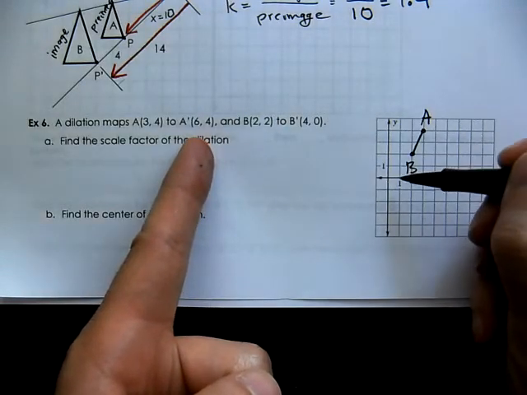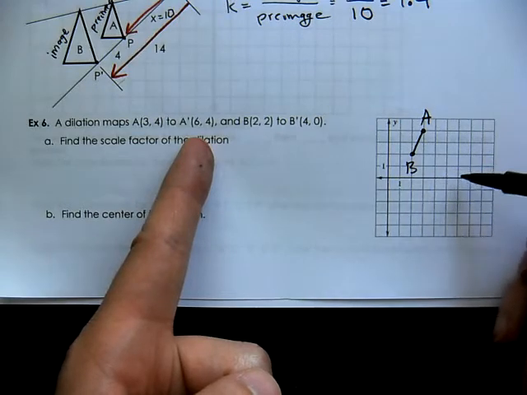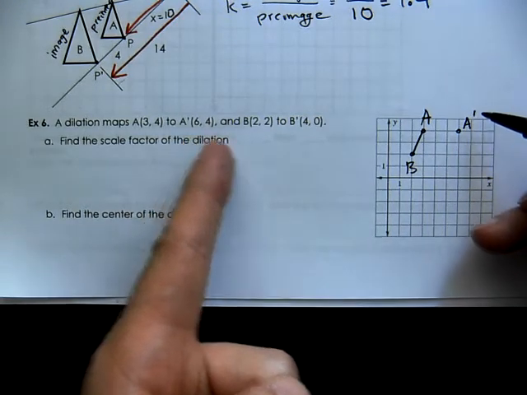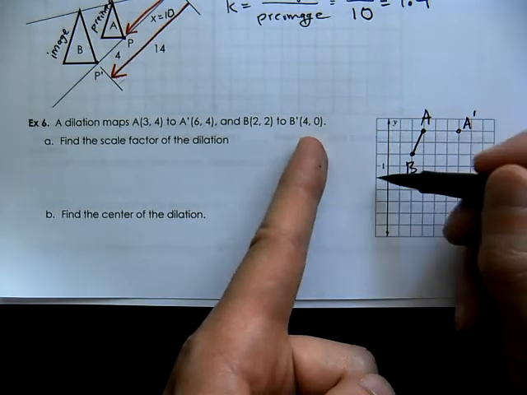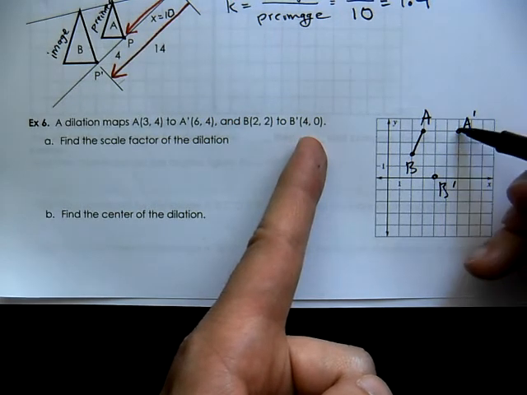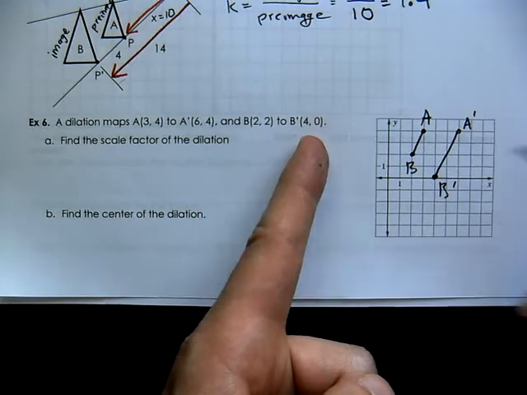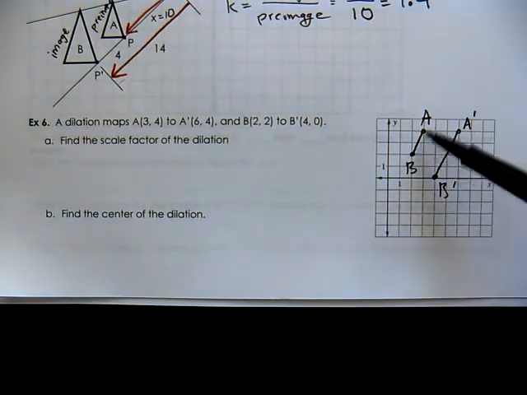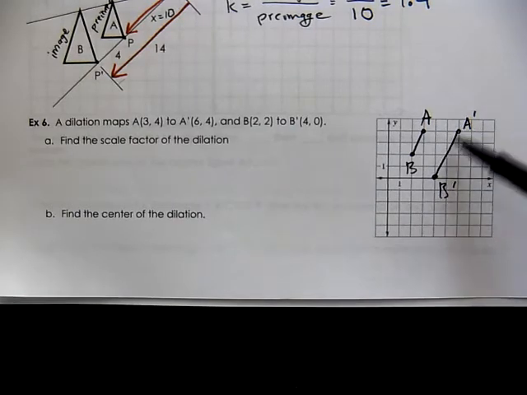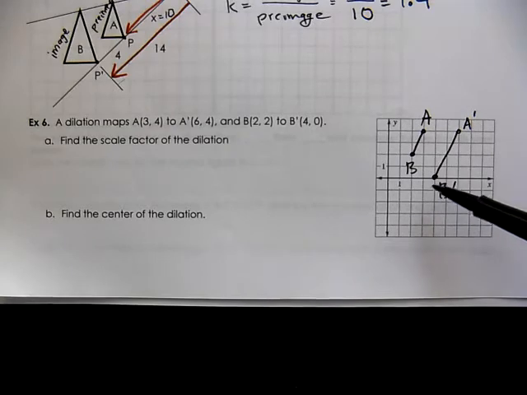Let's go ahead and draw the image. So A prime is at 6, 4. B prime is at 4, 0. So if you look at the length of AB and the length of A prime B prime, you can see that A prime B prime is definitely bigger, so we would expect the scale factor to be bigger than 1.